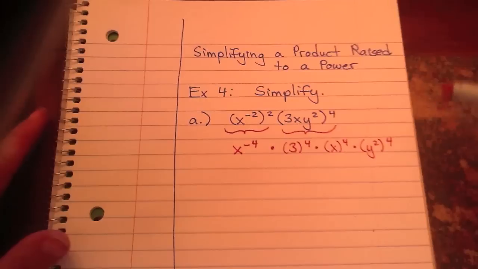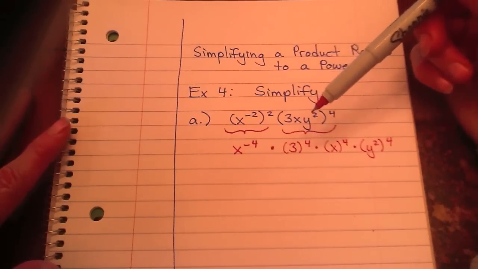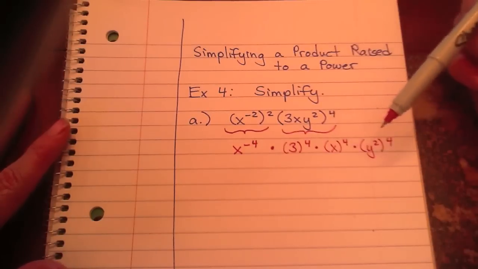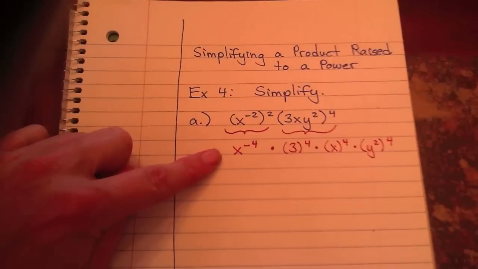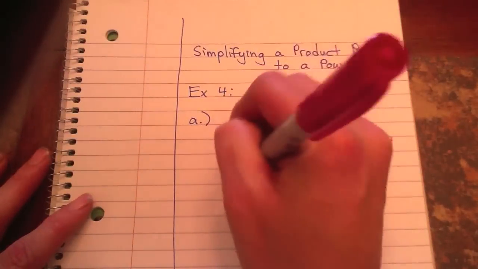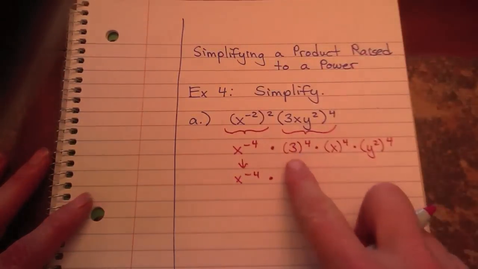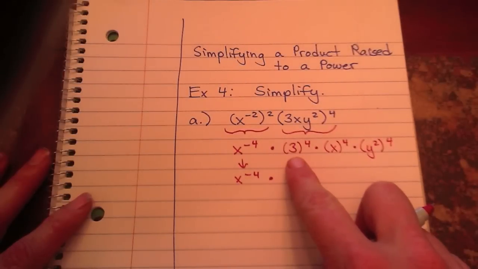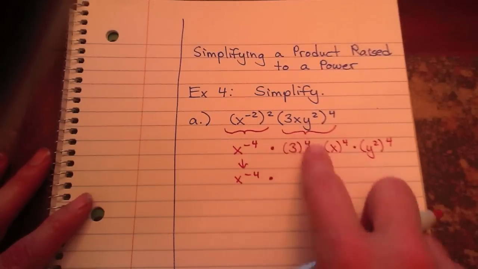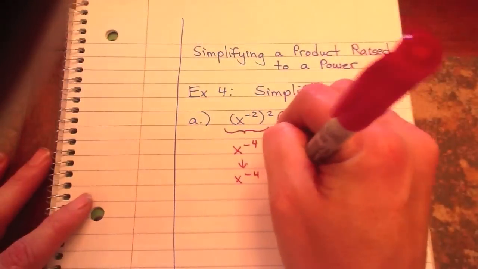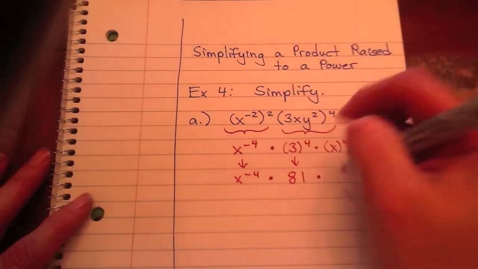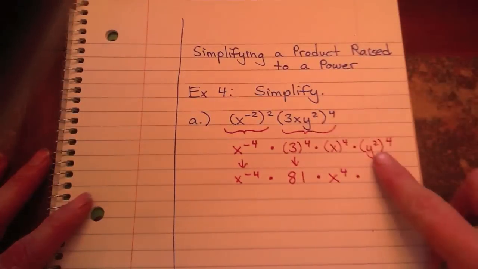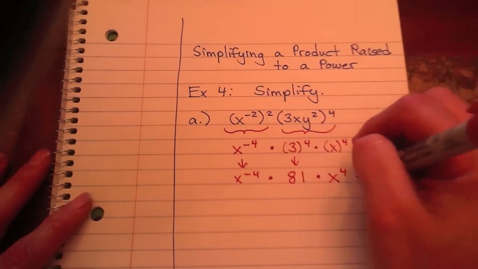If you don't understand how I just got that, I took each product in this term and put it all to the 4th power. Now I'm going to simplify each of these. I'm just going to leave this, even though I know it's eventually going to move to the bottom of a fraction. I'm going to wait right now. X to the negative 4th times 3 times 3 is 9. 9 times 3 is 27. 27 times 3 is 81. Don't make silly mistakes multiplying these out. Times 81 times x to the 1st power to the 4th power is just x to the 4th. Y squared 4 times is y to the eighth.